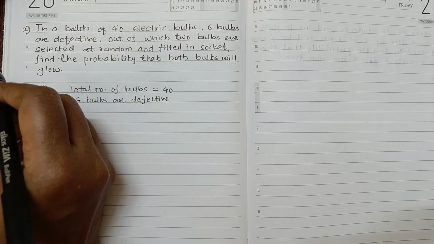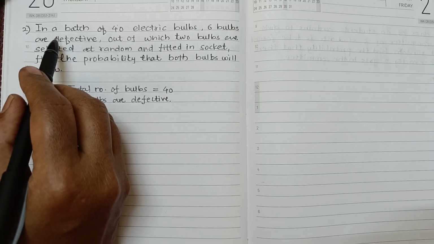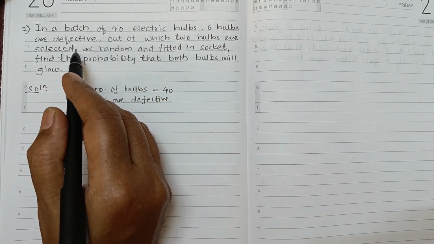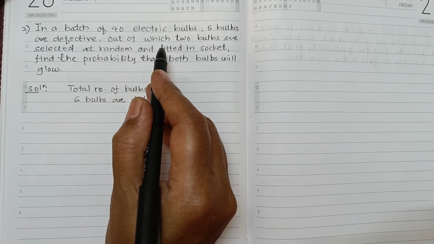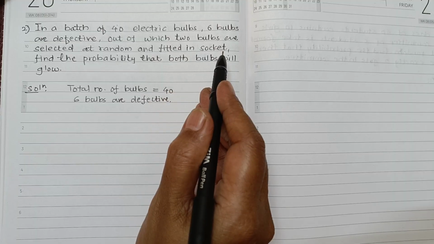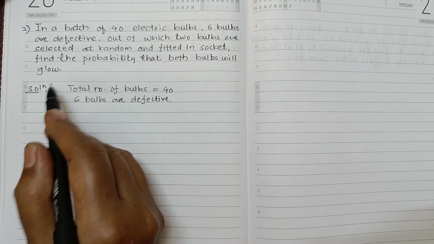Let us solve a sum on probability. Question is, in a batch of 40 electric bulbs, 6 bulbs are defective, out of which 2 bulbs are selected at random and fitted in the socket. Find the probability that both bulbs will glow.